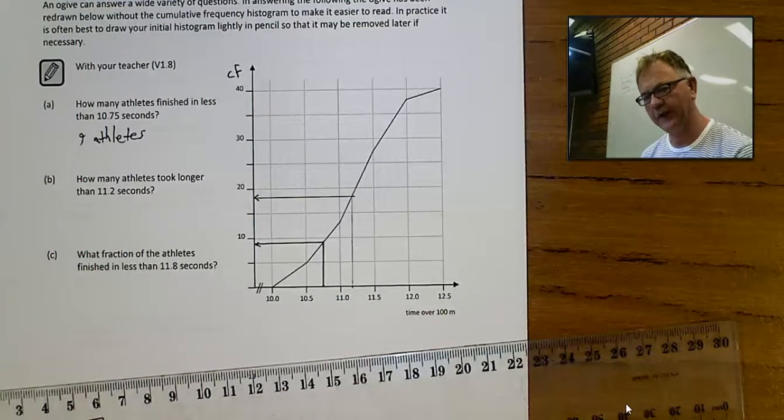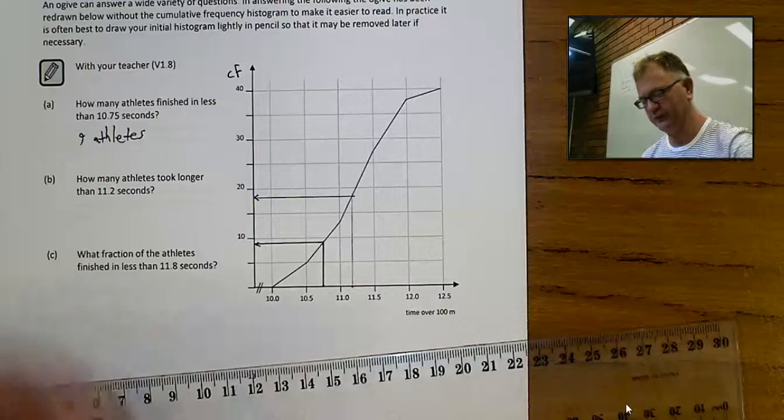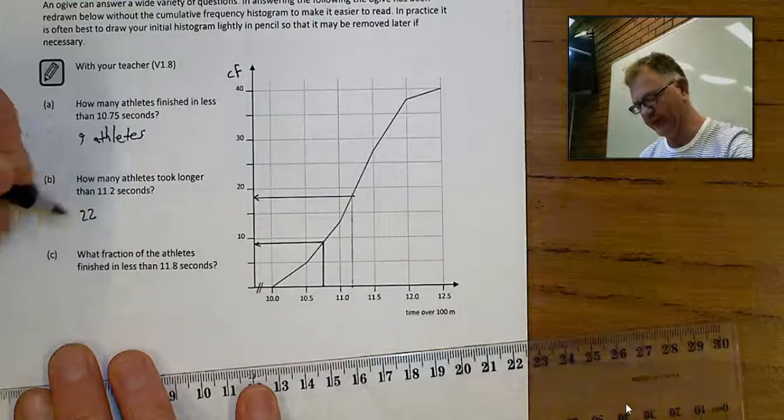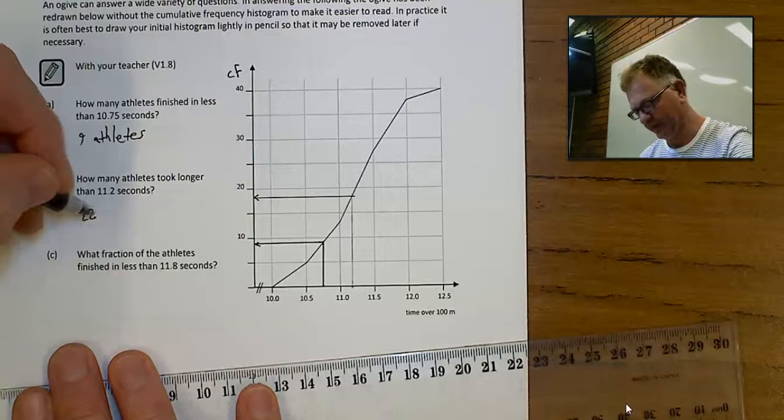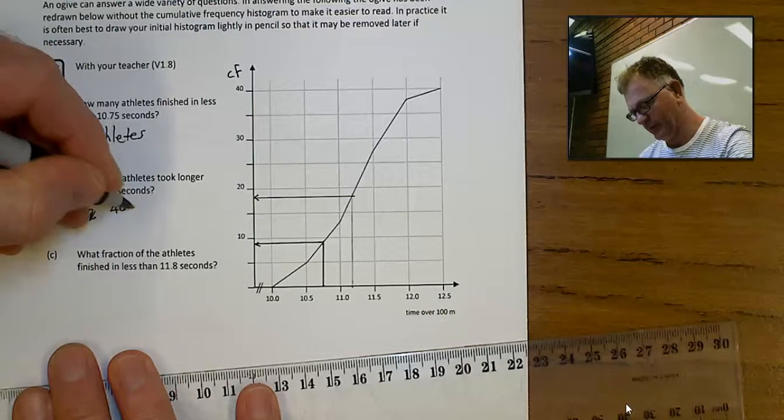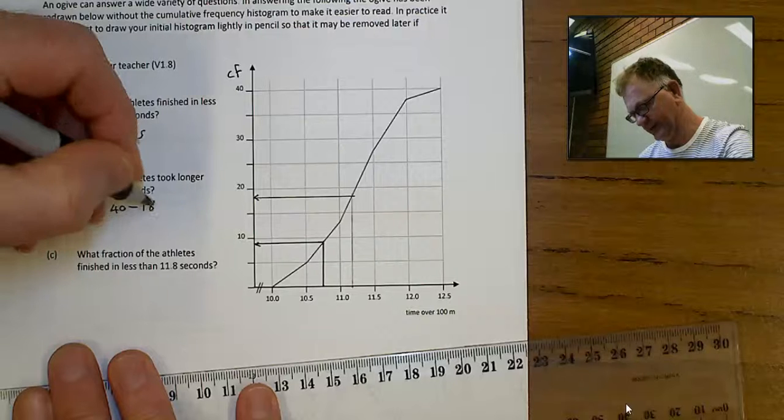Now that would mean that 18 people finished the 100 metres in 11.2 seconds or less. They're the ones that finished in less than that. So if we want the ones that finished in more than 11.2 seconds, we'll have to take it away from the total number of athletes. There were 40 athletes there. We're saying that 18 finished it in less than 11.2, so that would mean that 22 took more than 11.2. Let's just write it down here. There were 40 minus 18 equals 22.